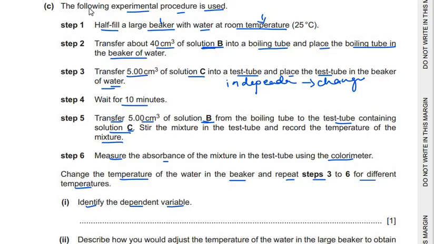So we will repeat the experiment at different temperatures. So the independent variable is the temperature. The dependent variable is what we measure. So what are we measuring? We are measuring the absorbance of the light. So the dependent variable is the absorbance.